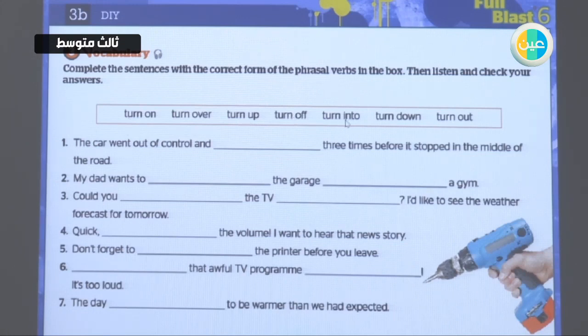Turn into means to transform, to change something into another thing. Turn down means to reduce the volume or intensity of something. So turn up and turn down are opposites. Turn out is to end up, the result of something. Now let's try to put them in the correct sentences. Let's read the sentences together.